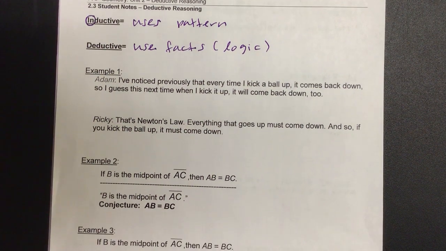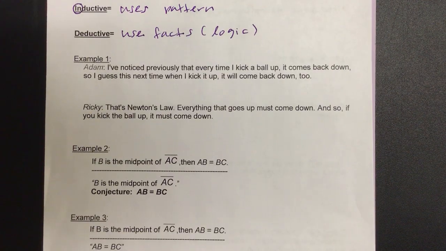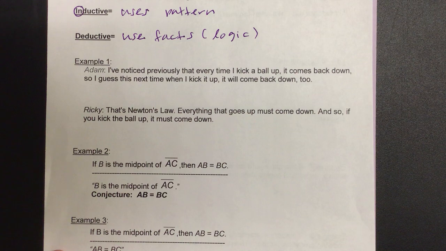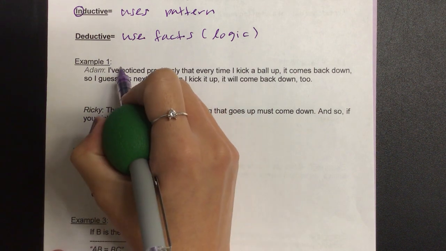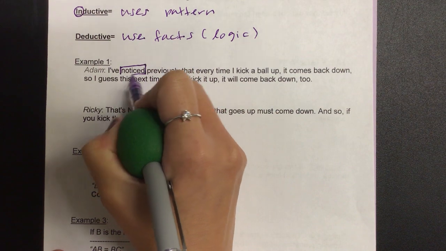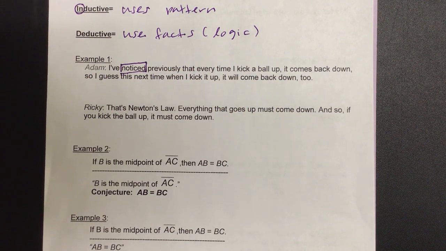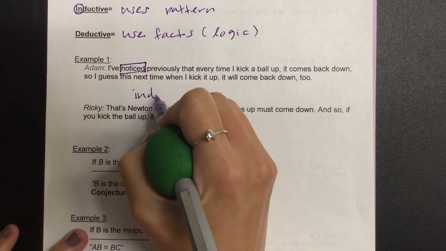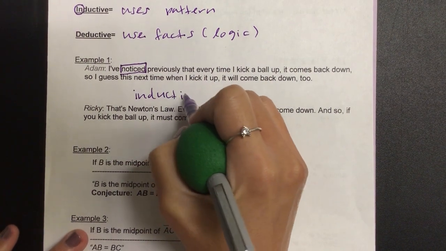So let's see. Chapman, let's read Adam's part. I've noticed previously that every time I kick a ball up, it comes back down. So I guess this next time when I kick it up, it will come back down too. So Adam noticed. Would that be inductive or deductive? Inductive, because he's noticing a pattern.